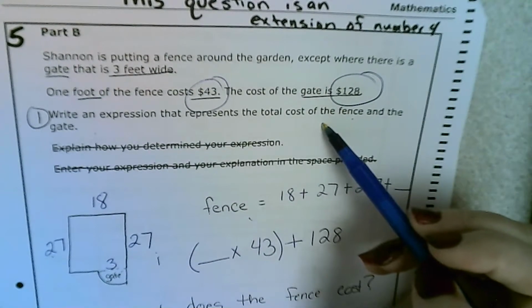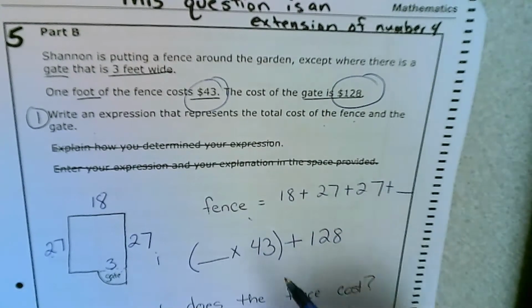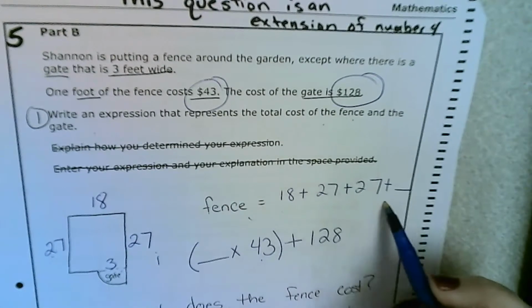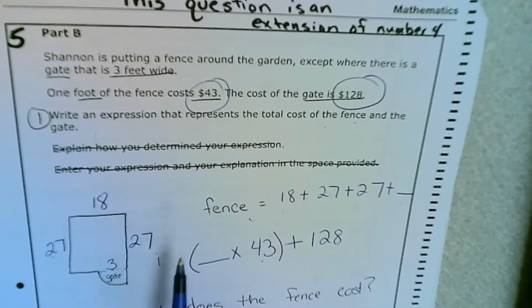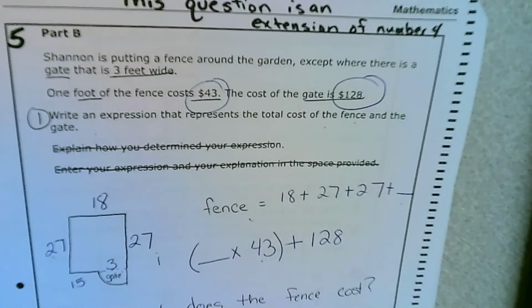So write an expression for how much the fence costs and then solve it. So we know that each foot costs $43, so we need to know how many feet total. So we'd already went over 18, 27, 27. So this whole thing is 18. The gate is 3, so that means this portion here is 15.